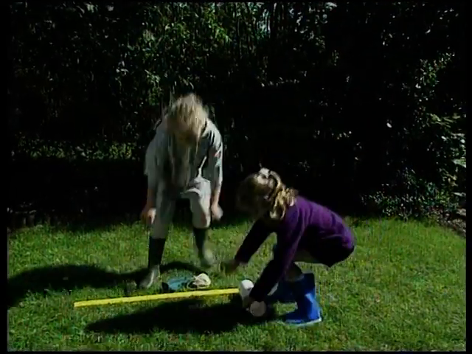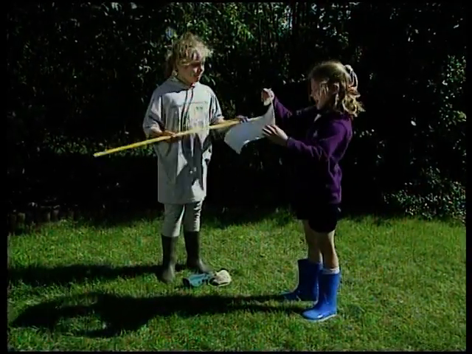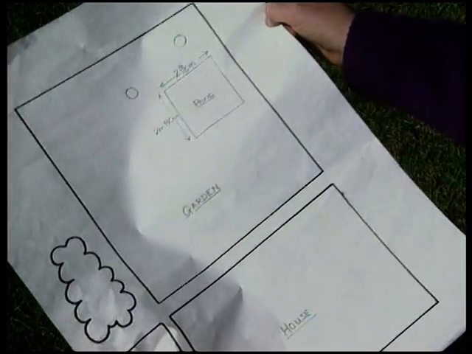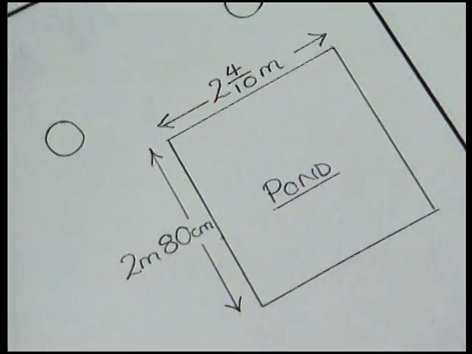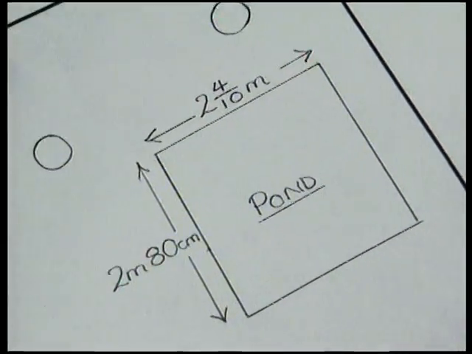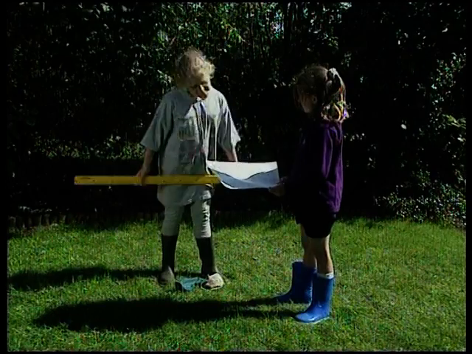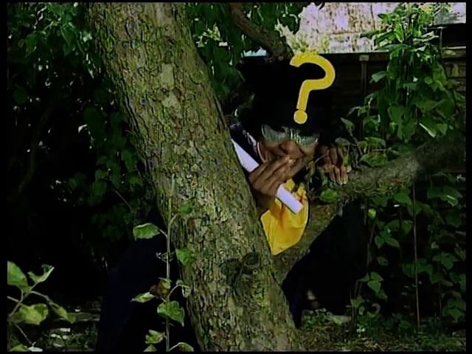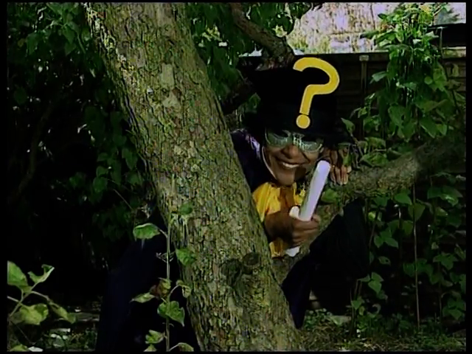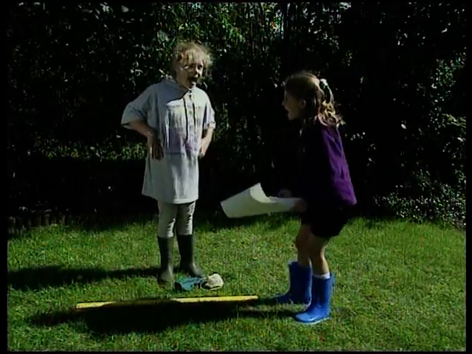Right, how long should the hole be? 2 metres 80 centimetres long and 2 4/10 metres wide? 2 4/10 of a metre wide? I understand the 2 metres, but 4/10 of a metre? How do we work that out? Well, what we need is a different ruler. No, what we need is Maths Man!